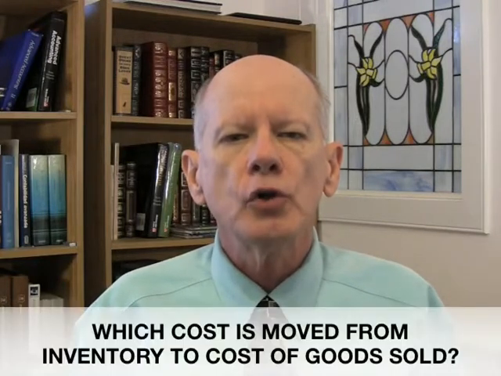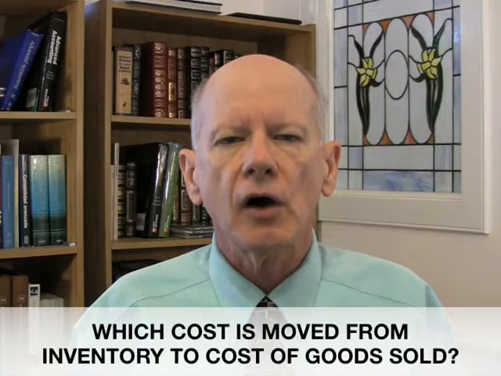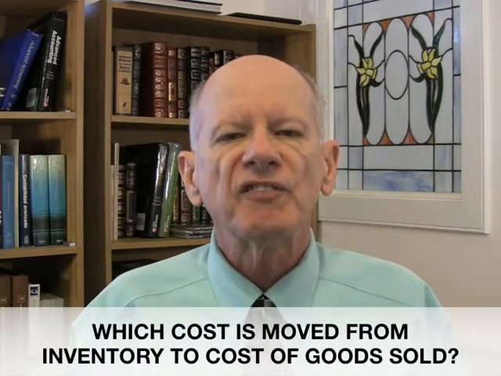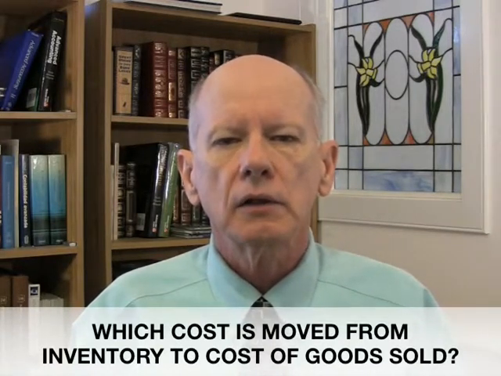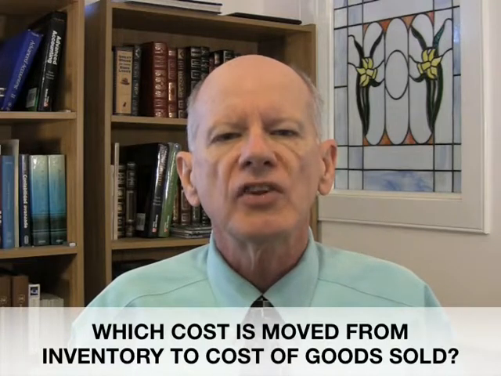Which cost do you move from inventory to cost of goods sold? Do you move the first cost, the $1, or do you remove the second cost, the more recent cost, the $2? It will make a tremendously big difference in the way that you report your information based upon whether you move the first cost or the last cost or some other cost.